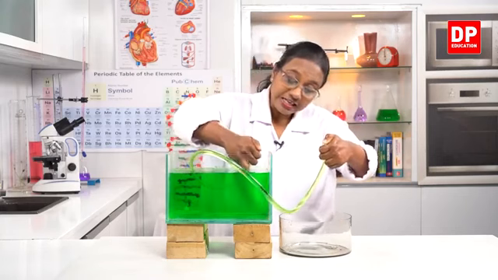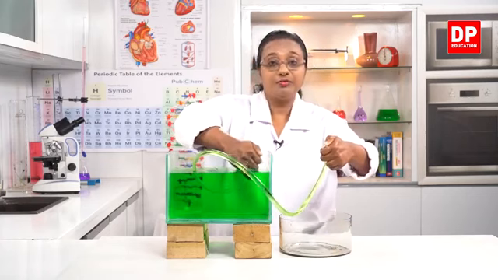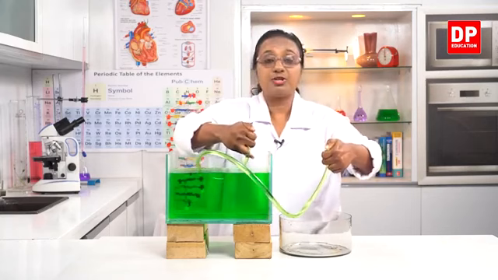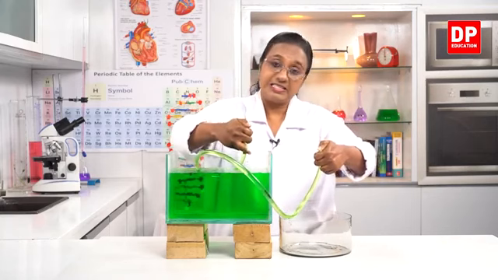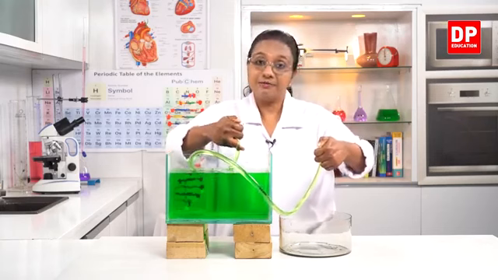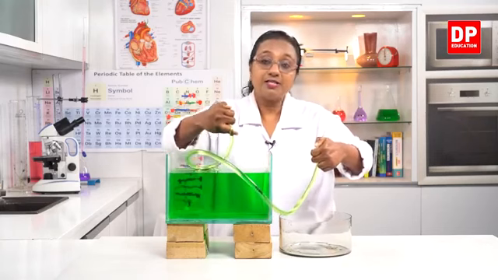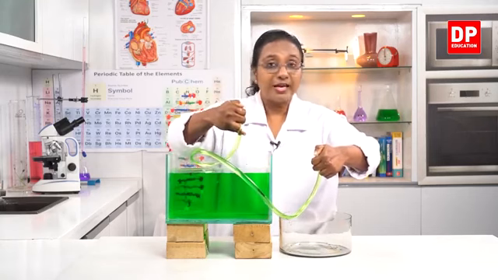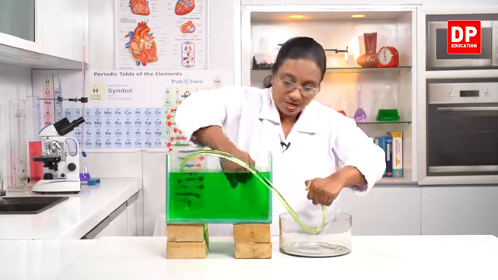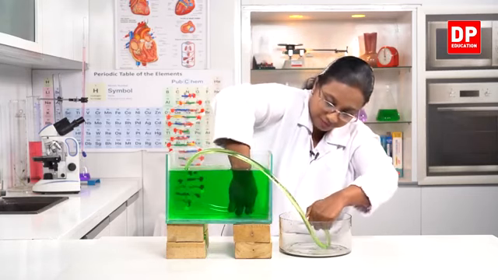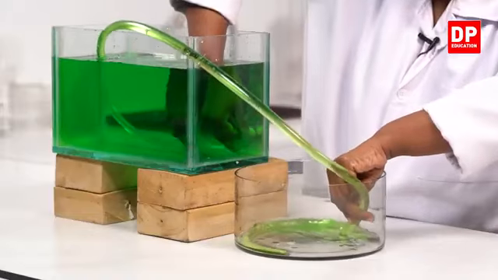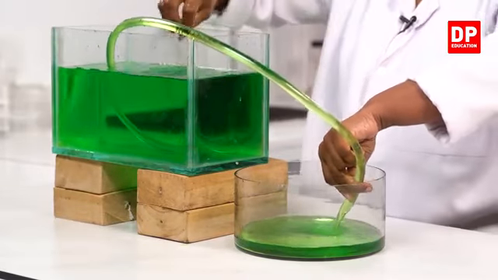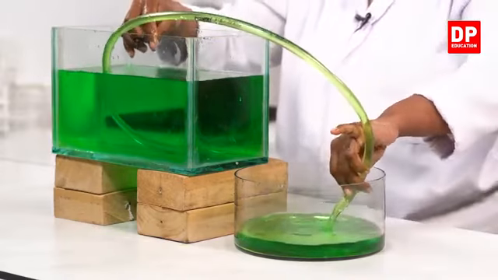Whereas when I dip this into the bottom of the tank, there is pressure from the atmosphere, and in addition to that, there is pressure from the water inside this tank. So there is a pressure difference. That pressure difference pushes the water from this end to this end, so that we can transfer the water. Now this is right at the bottom, and if I take my hands off, you can see the water coming out. Can you all understand this method now?